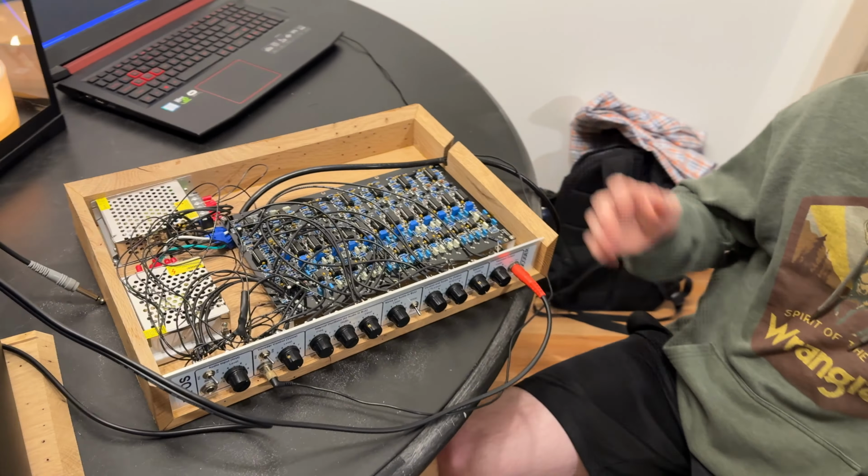This is Team Vocoder. I'm Dustin. Joe. I'm James. And this is our project that we made. It's a vocoder, a 12-channel analog vocoder.